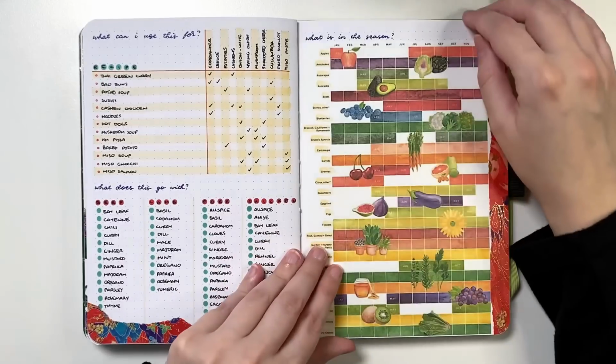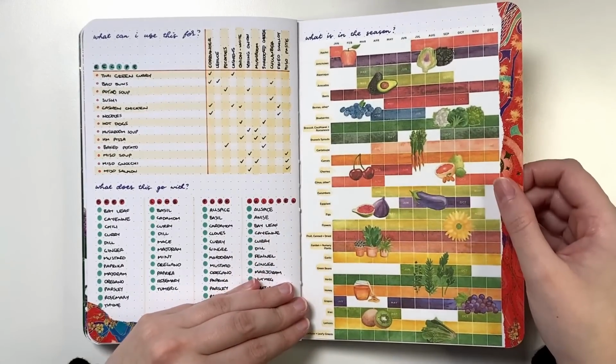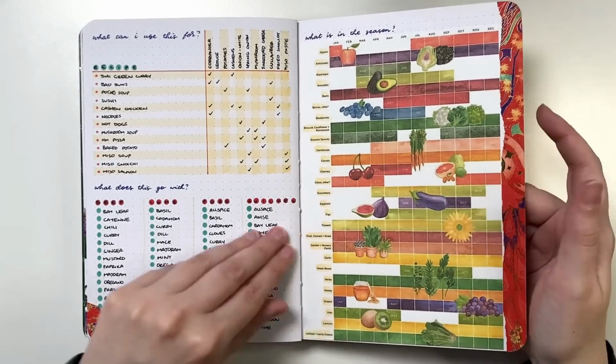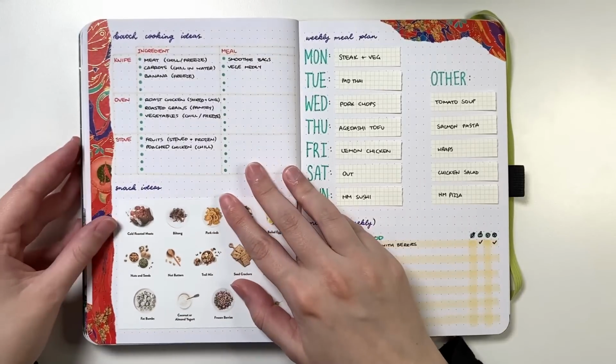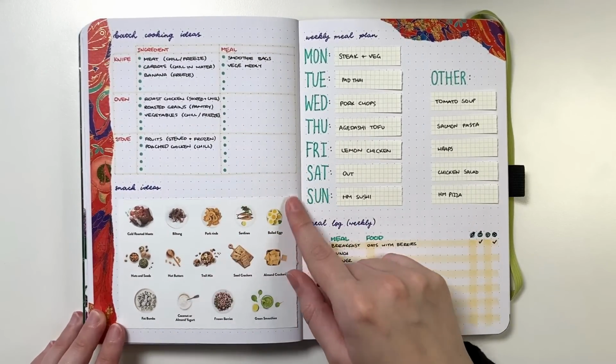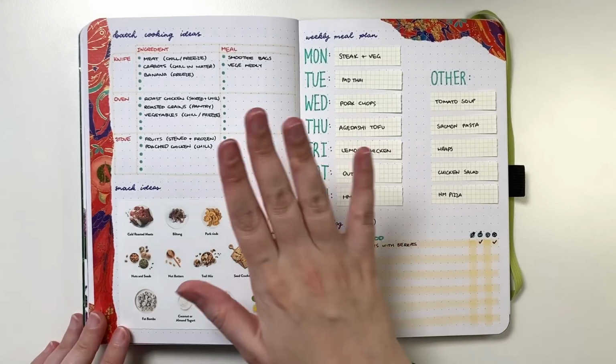A reference for what's in season, which I also want to put in my journal, but I have not gotten around to yet. As you can probably tell, this one is just a kind of fuzzy print off from the internet because I didn't want to draw the table out myself. Same idea with these snack ideas. I thought it was kind of cute that they were all on little plates. I didn't want to draw it out myself. We've got batch cooking ideas.